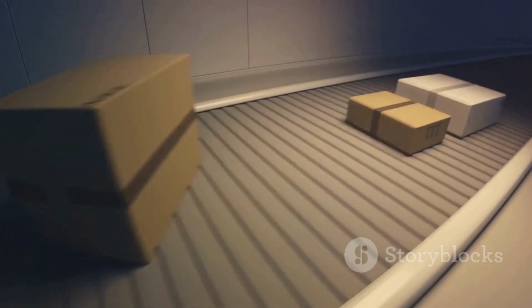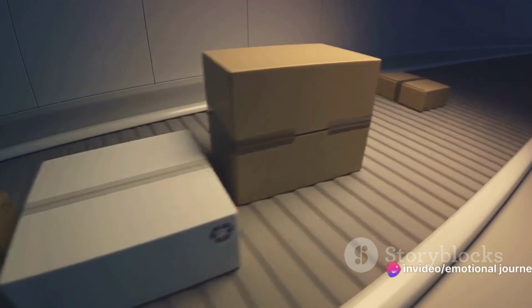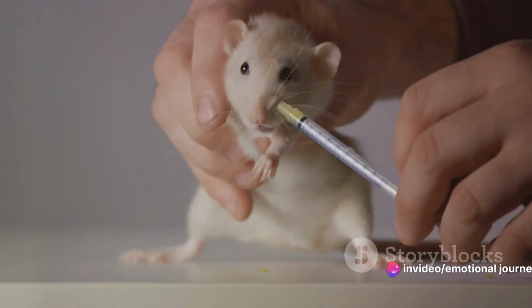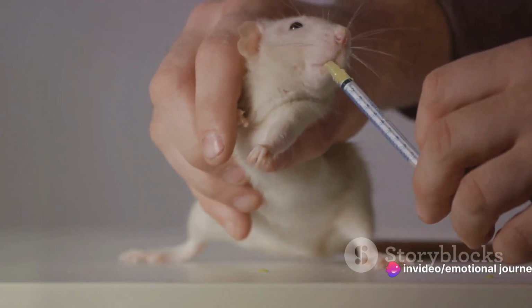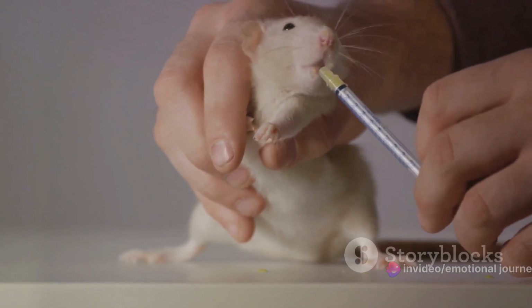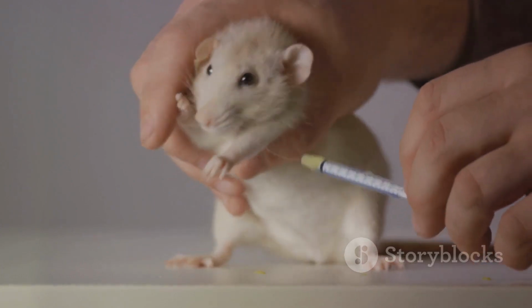Invented by the psychologist B.F. Skinner, operant conditioning is all about learning through consequences. Imagine a rat in a Skinner box. This box, a classic tool in operant conditioning, has a lever and a food dispenser. When the rat presses the lever, food comes out. The rat quickly learns to associate pressing the lever with getting food, and so it repeats the action.